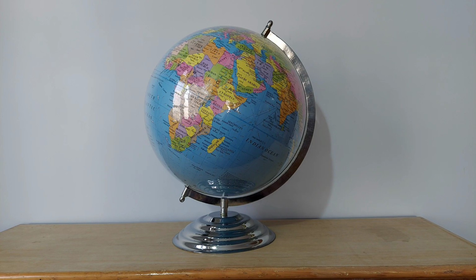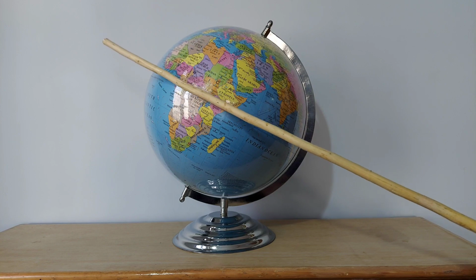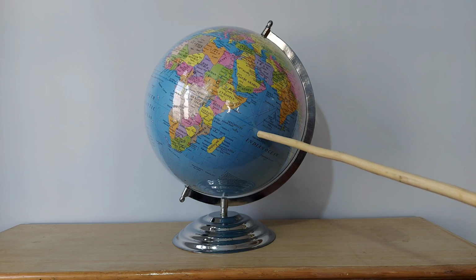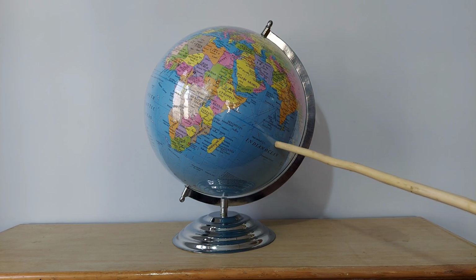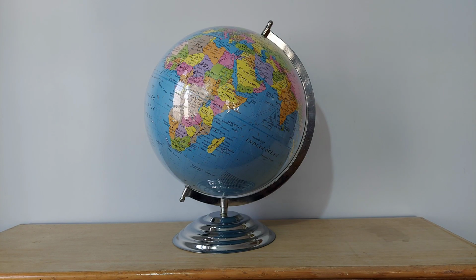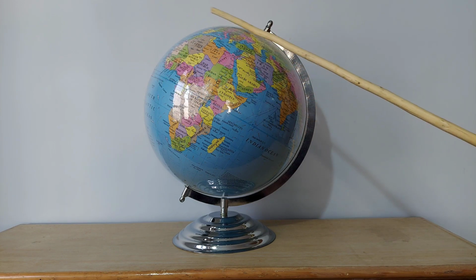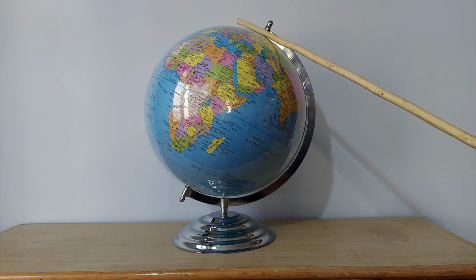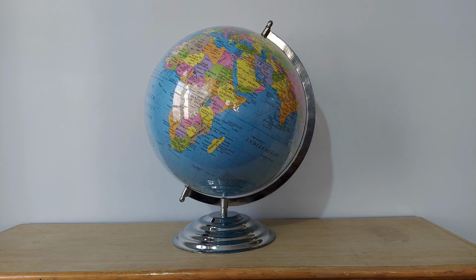Let's see how many degrees the earth is inclined, from which point to which point. There are several points. Now let's talk about the center of the earth. This line is known as the equator line. The equator is an imaginary line drawn around the center of the earth, and it divides the earth into two equal parts. The northward side is known as the northern hemisphere, and the southward side is known as the southern hemisphere.